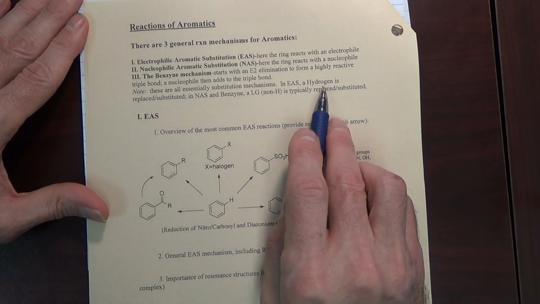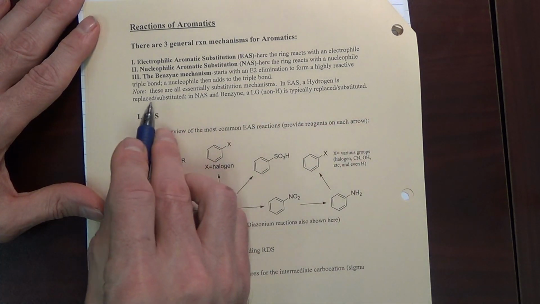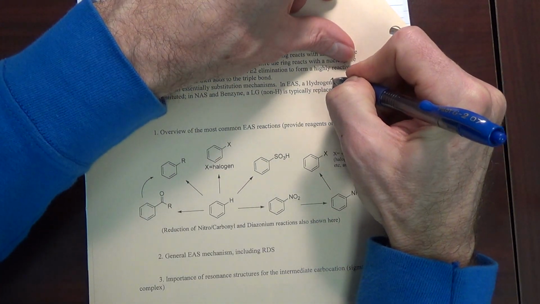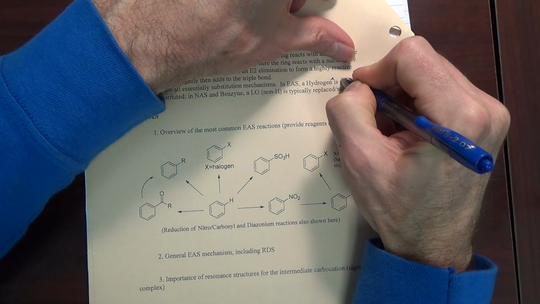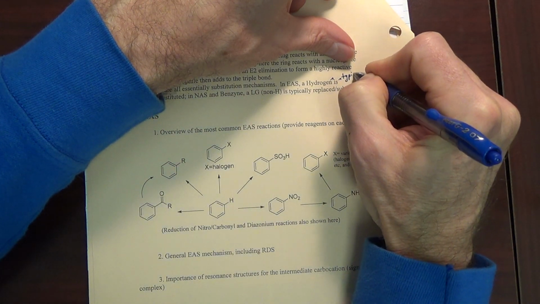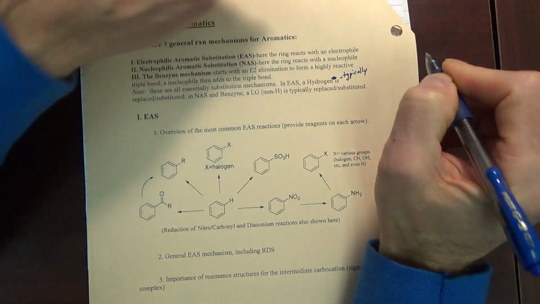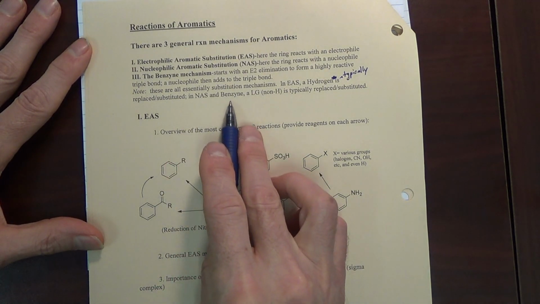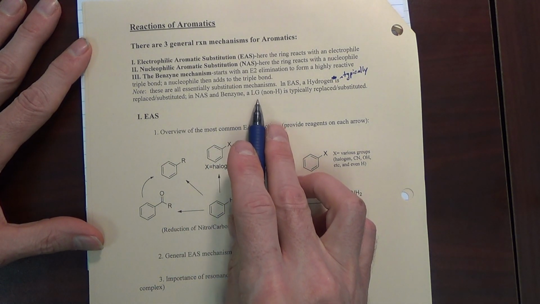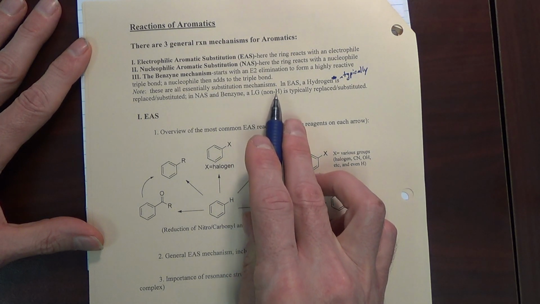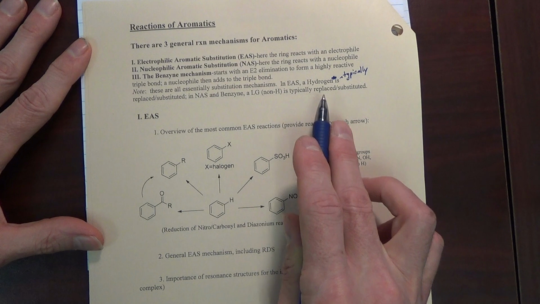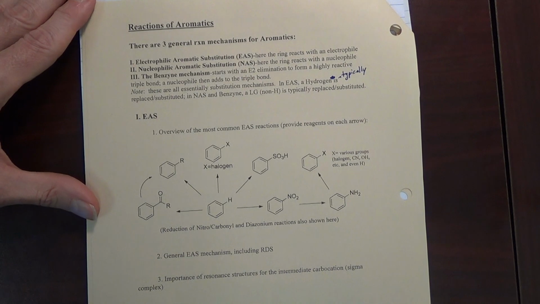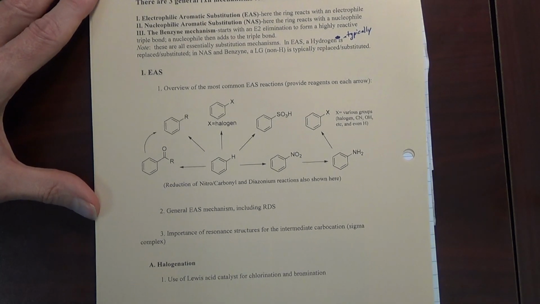In EAS, a hydrogen is typically replaced or substituted. I should have said typically. There are exceptions to many things we say. And in the NAS and benzyne mechanisms, a leaving group, a traditional leaving group, that is a non-hydrogen, is typically substituted. All right, that's just kind of a summary right now. We will see that, and you can refer back to that.